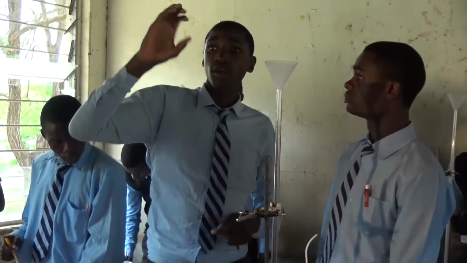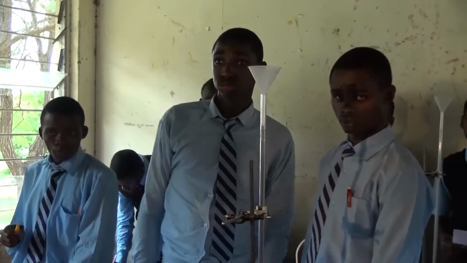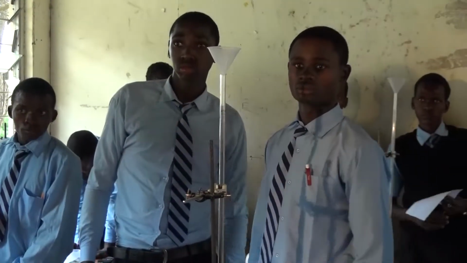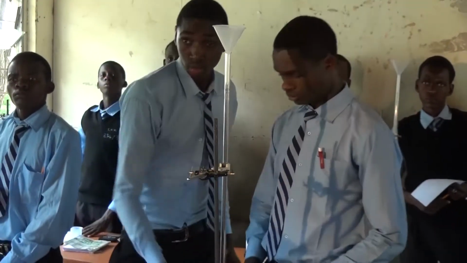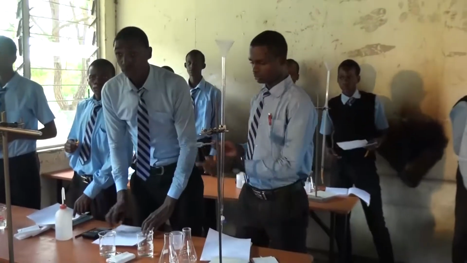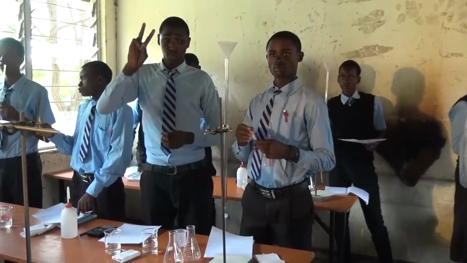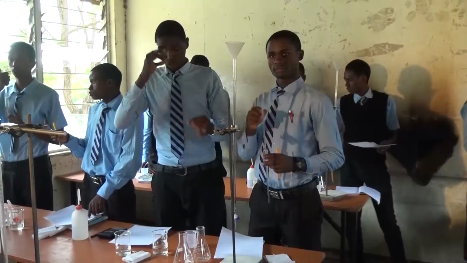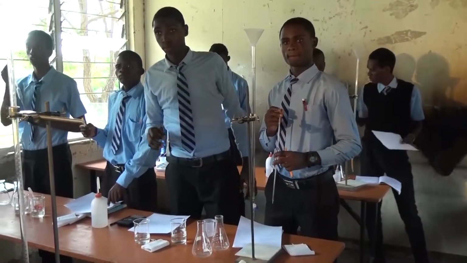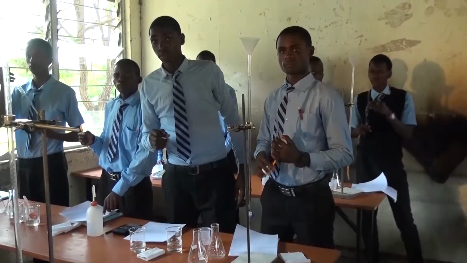We should be in a conical flask. Very good. So we are taking 25. Now, 25 we use what? We use burette or pipette. We use a pipette.